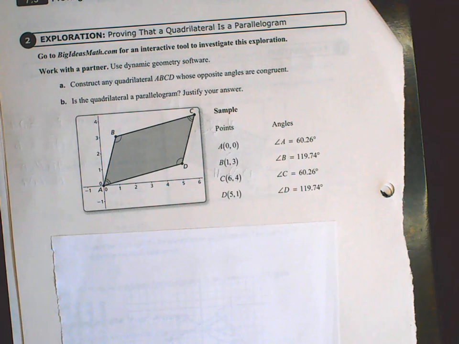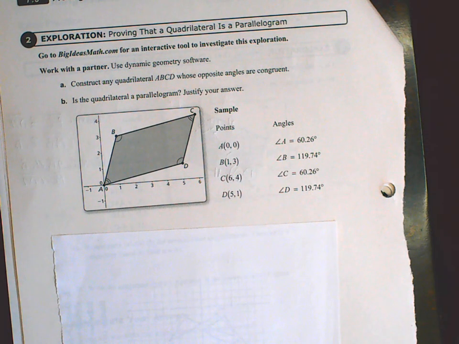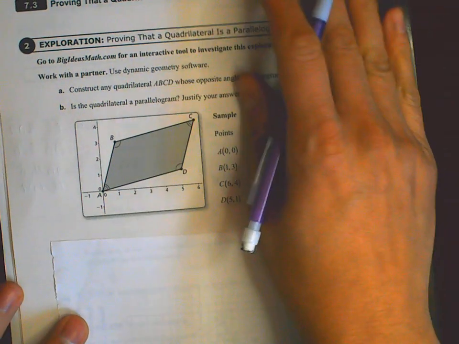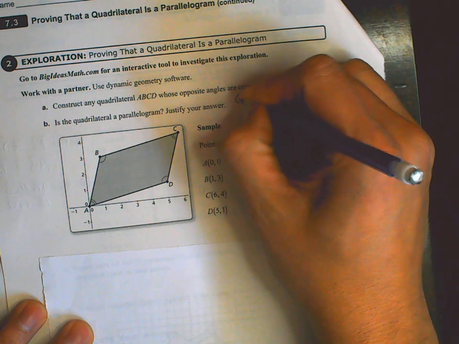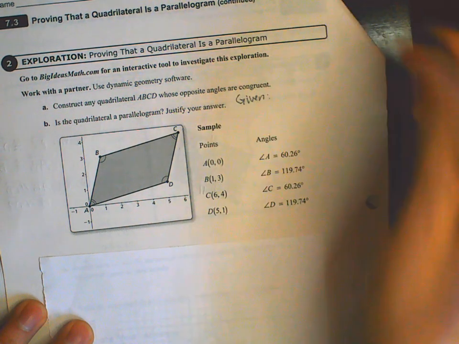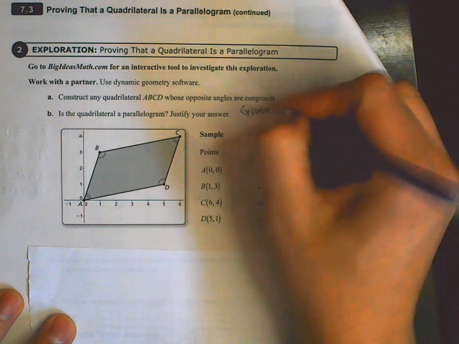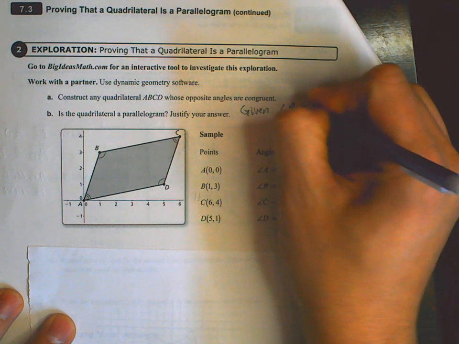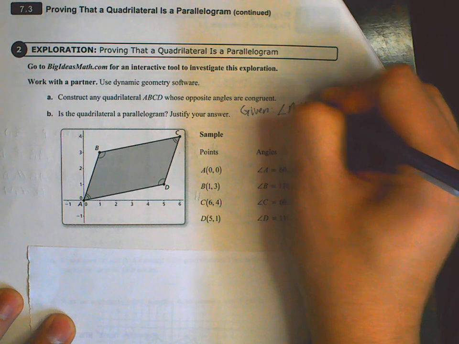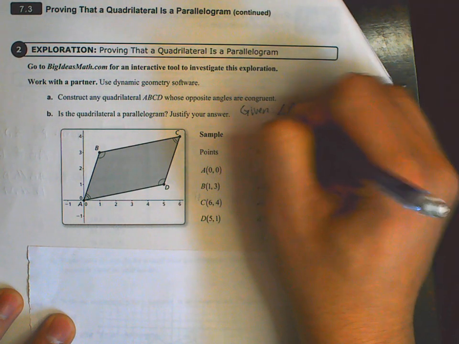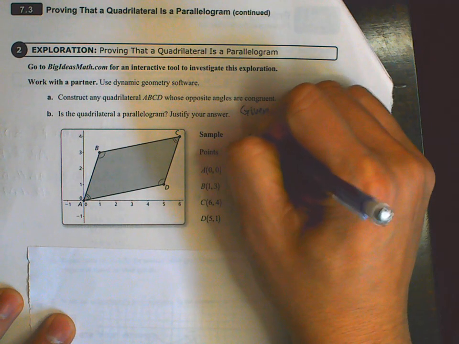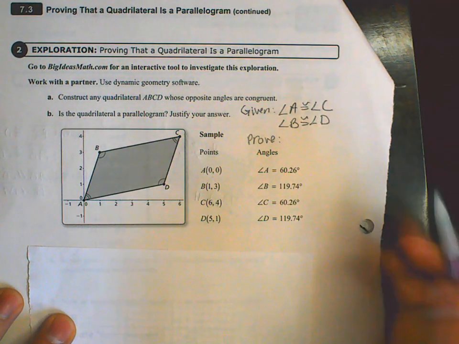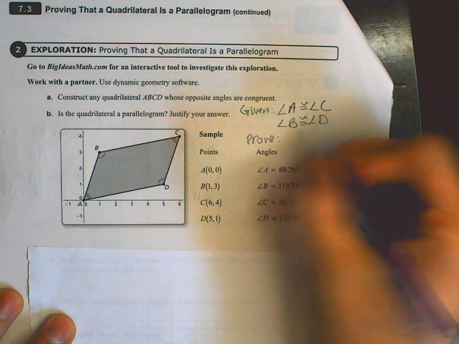Okay, in the next theorem, you are given that those angles are congruent. So let me see where I have a little bit of space here. Right here. All right, so given, we are given that angle A is congruent to angle C, and that angle B is congruent to angle D. And what do I need to prove? Well, basically the same thing that I just proved a little bit ago.